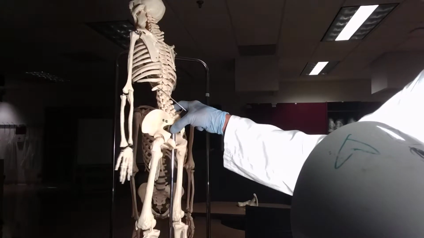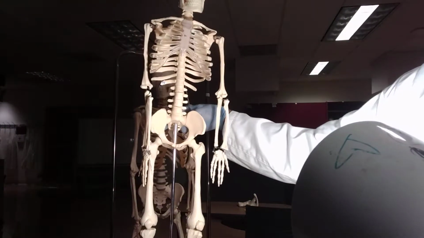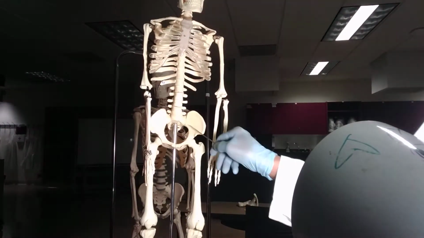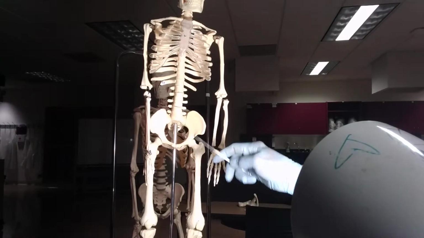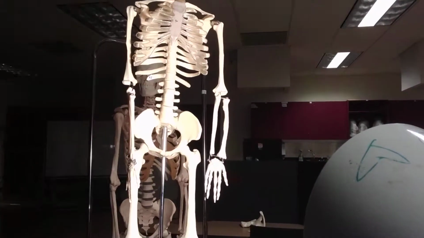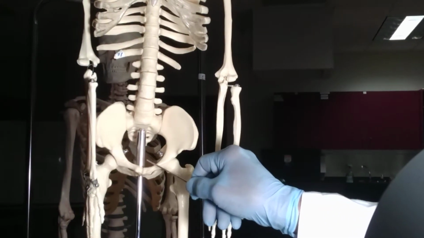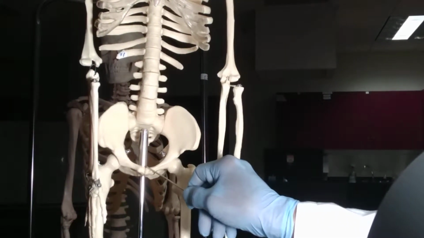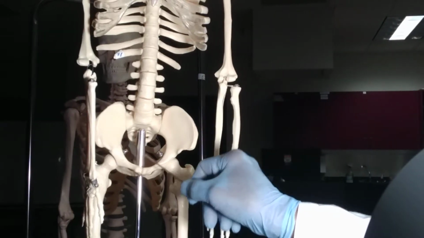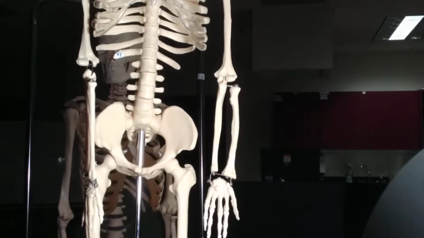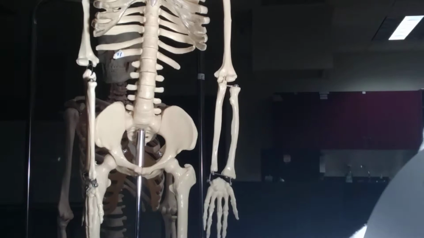There is very minimal movement or sometimes no movement in these joints, except during some times like labor, where there is relaxation of the ligaments, and that will create a very restricted form of movement in these bones.